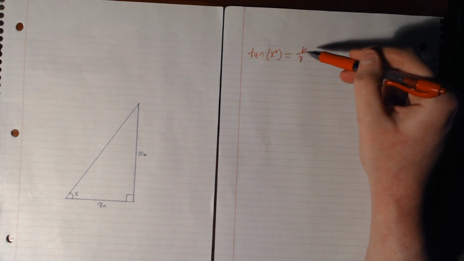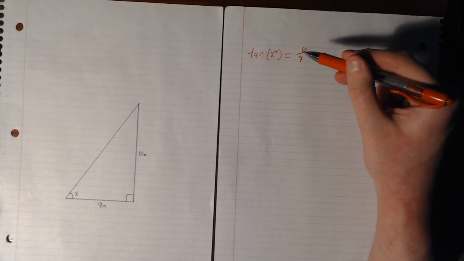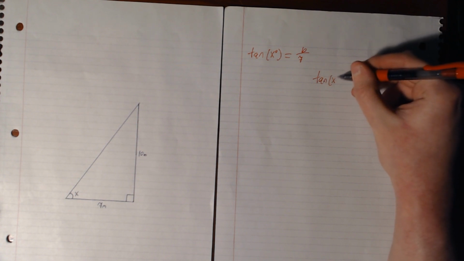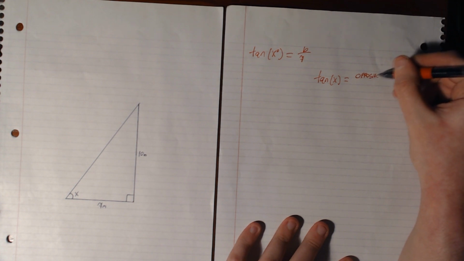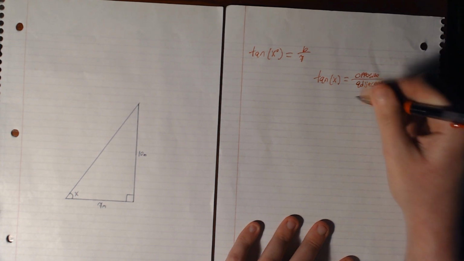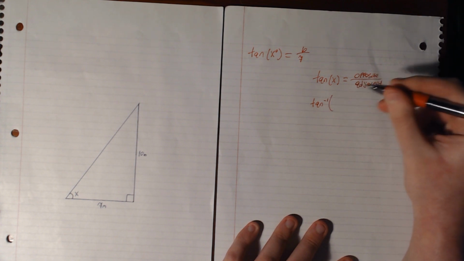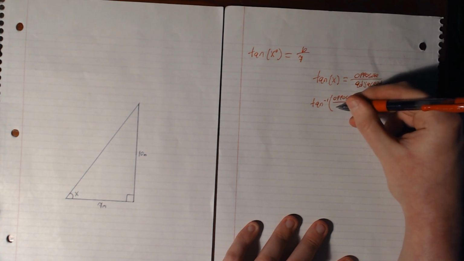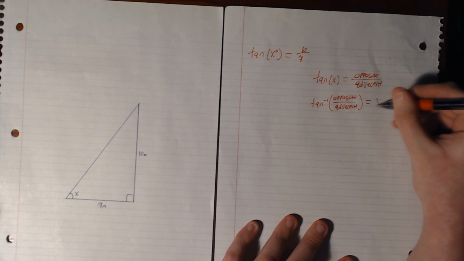But what are we going to do in order to get the answer to this variable right here? Well, that's where inverse functions come in. Going back to what we learned in the previous episode, we learned that tangent of our variable equals opposite over adjacent. However, an inverse function states that tangent to the negative 1 power, in parentheses, opposite over adjacent, is going to equal our hidden variable.